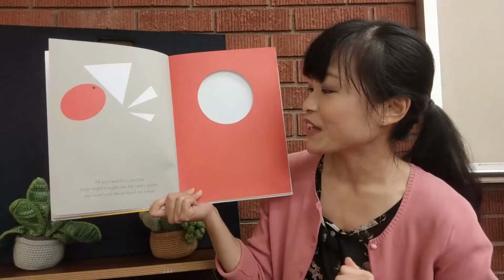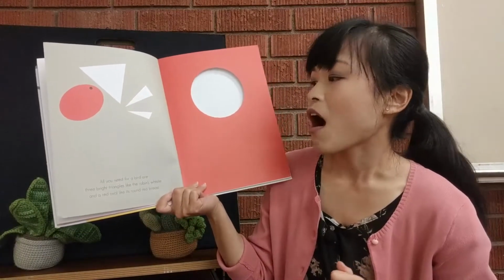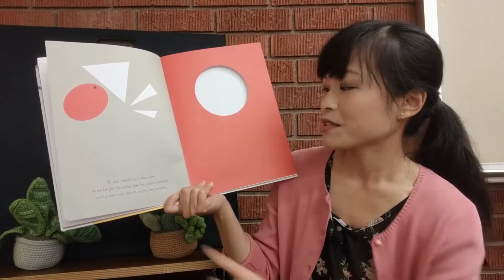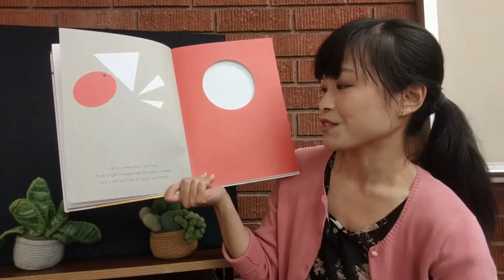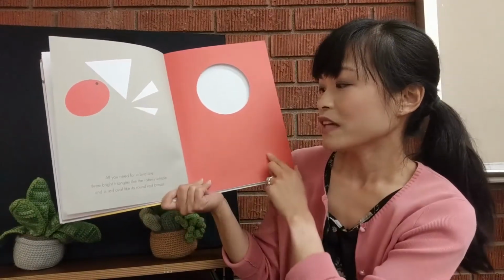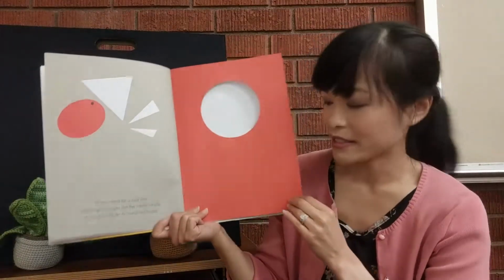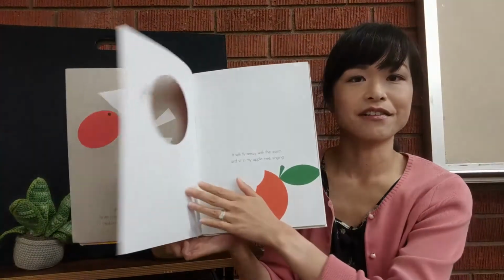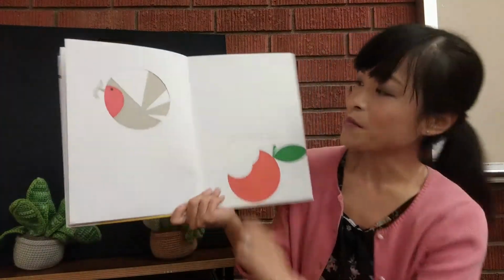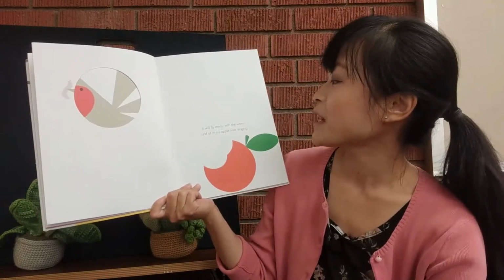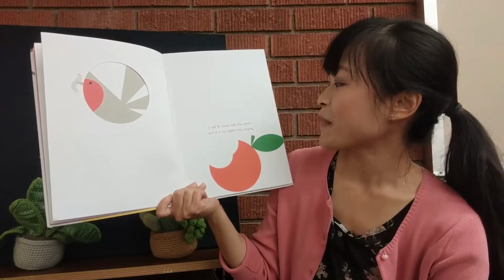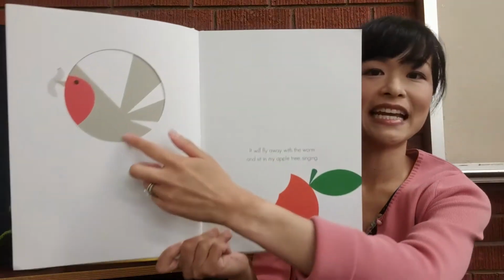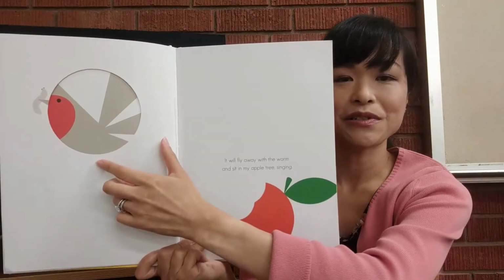about a bird? All you need for a bird are 3 bright triangles, like the robin's whistle, and a red oval like its round red breast. And here you see the robin. It will fly away with the worm and sit in my apple tree singing. There it goes.